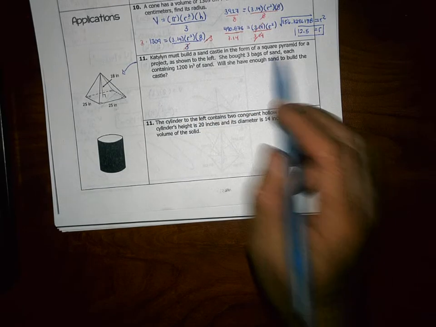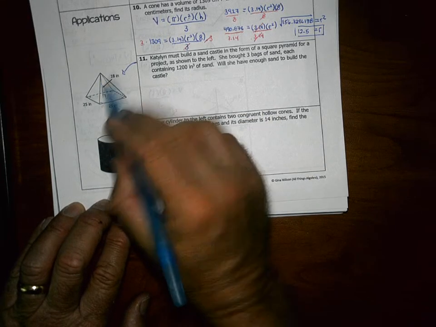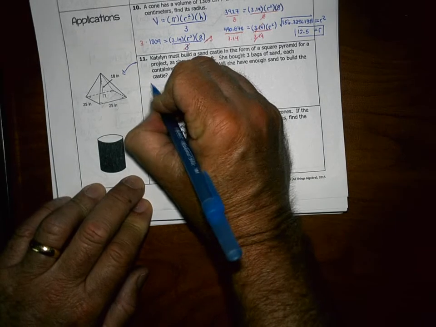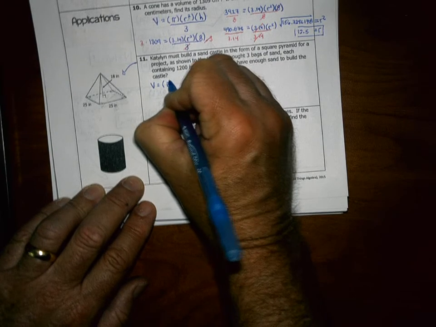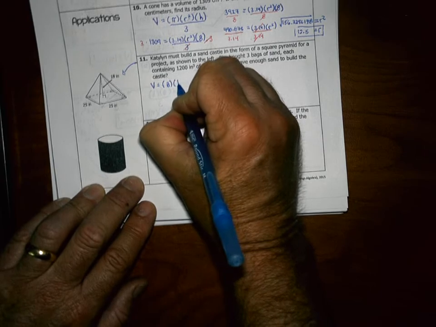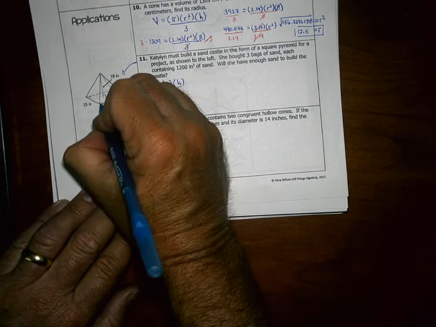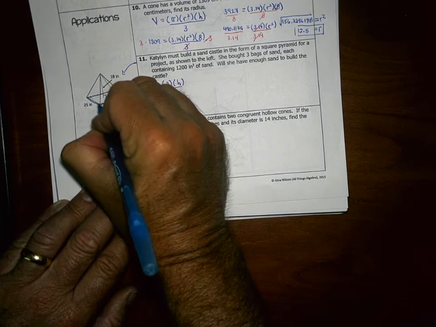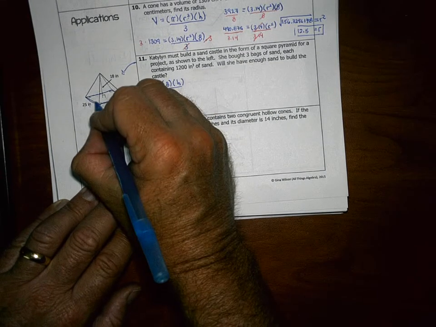Okay, so what this problem is saying is, remember, volume is how much stuff you can pour inside a shape. So what we have to do in this problem is find the volume of this pyramid. Okay, so what's the formula for volume of a pyramid? Well, it's area of the base, denoted by capital B, times the height of the pyramid, denoted by lowercase h, divided by 3. Okay, so this right here is the base of my pyramid. And if you notice, it's a square. So how do you find the area of a square? Well, you go the side times the side, or the length times the width.